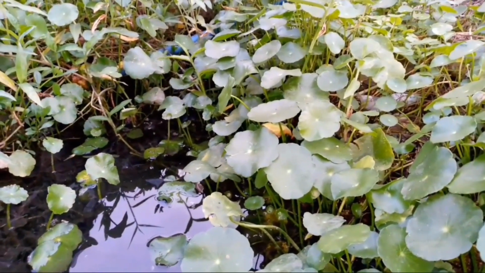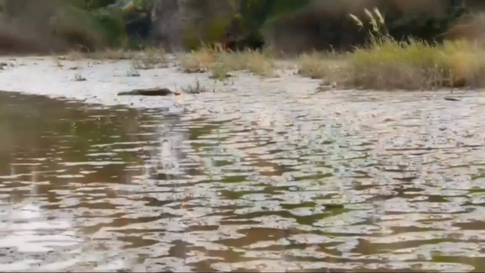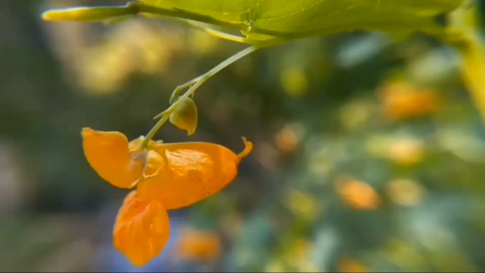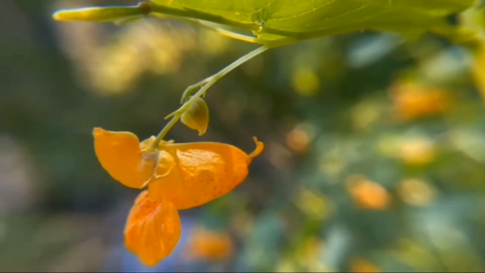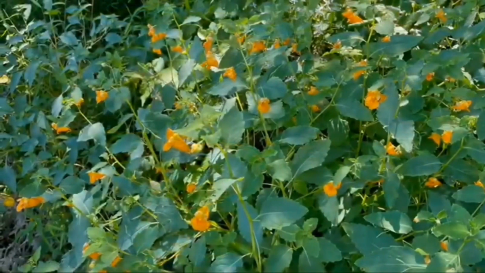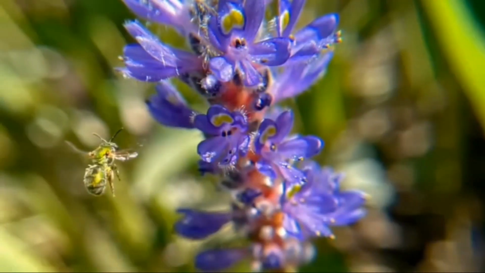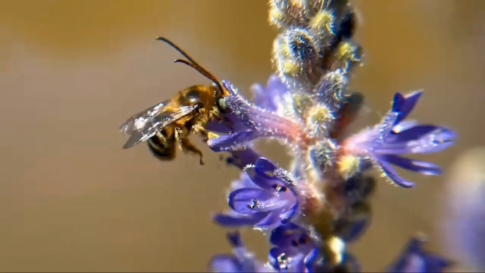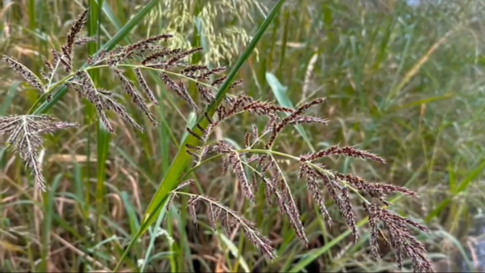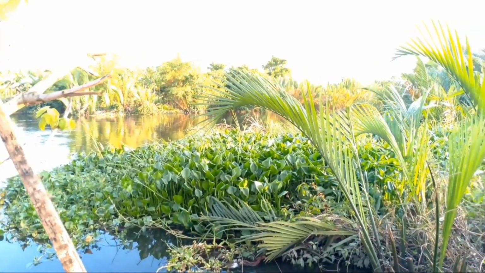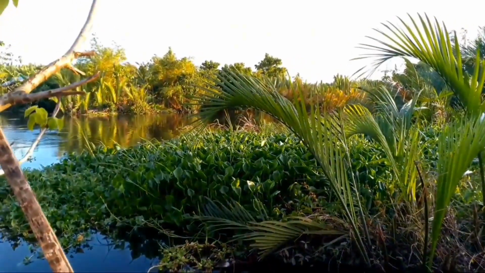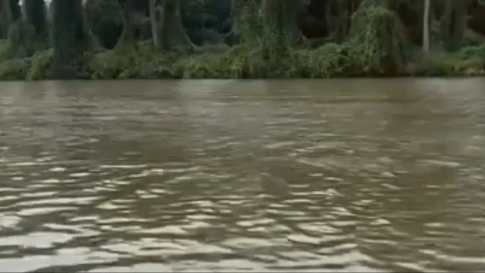Cattail, also known as Typha, is known for its tall, reedy stalks and distinctive brown flower spikes. Cattails are often found along wetland edges. Reeds, Phragmites, are tall, slender plants that form dense stands, which provide critical nesting habitats for birds.